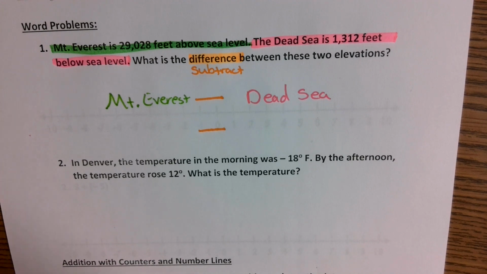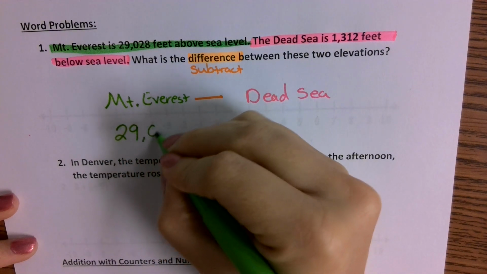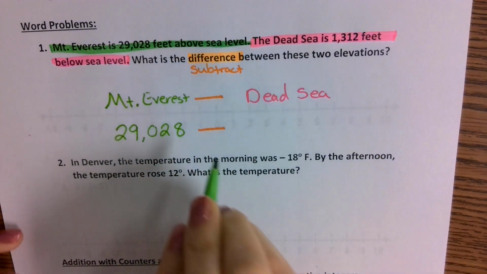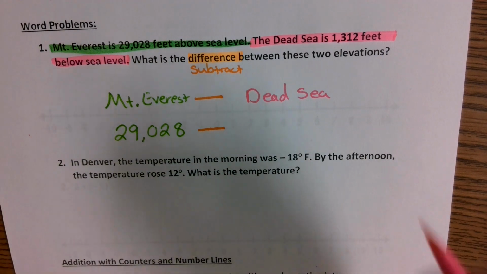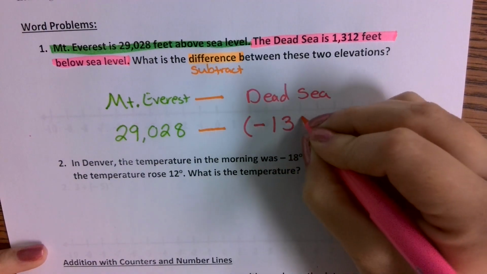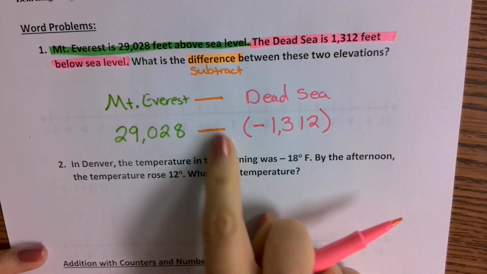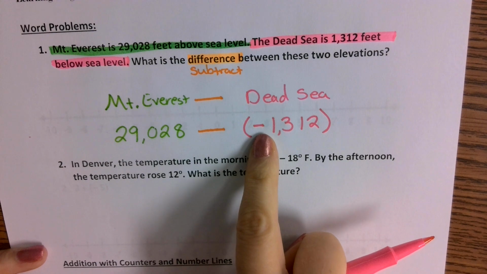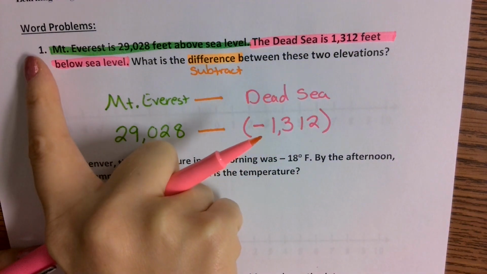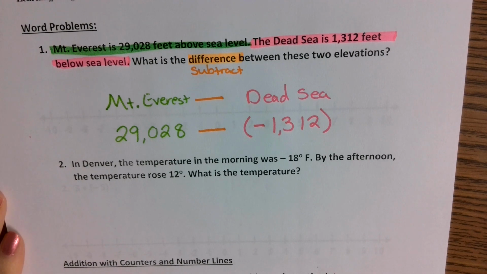So for our Mount Everest, we're at 29,028. And then we're going to subtract Dead Sea. Dead Sea was at a negative 1,312. So I have a subtraction sign for the difference, and I have a negative sign because it's below sea level. Okay?